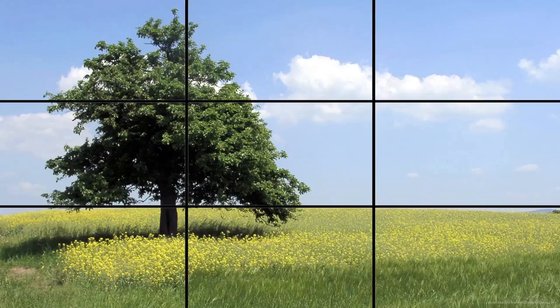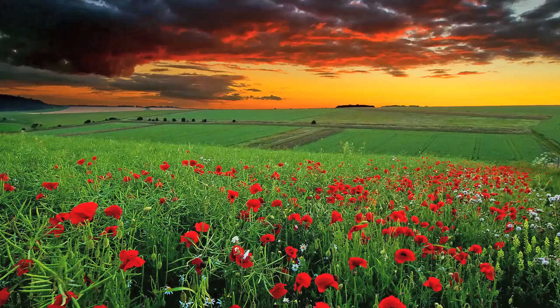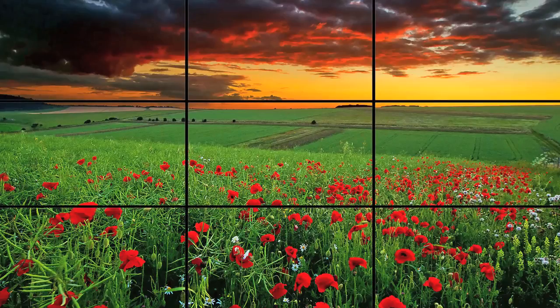Let's take a look at another picture. Here you see a tree. This subject is very large, it takes up a lot of the picture, but it exists on 2 of the points that are created with these horizontal and vertical lines. And this picture is really nice. It has a lot of depth. The other thing this picture does is it puts the horizon right along one of the horizontal lines. So we see that being used in this photograph for sure, and I think it really helps this photograph with its composition.